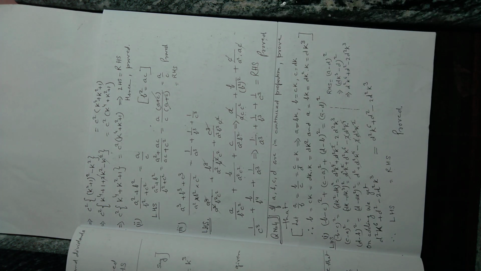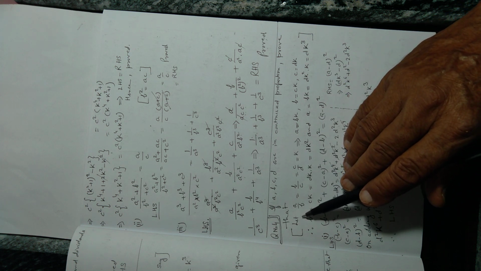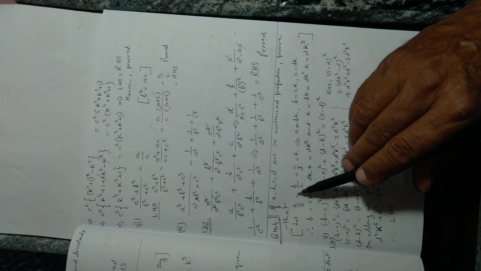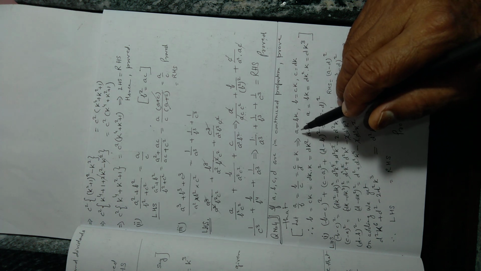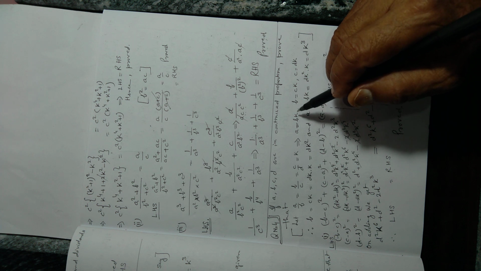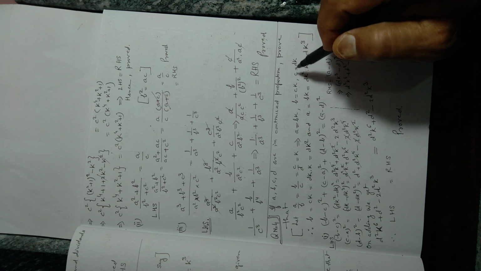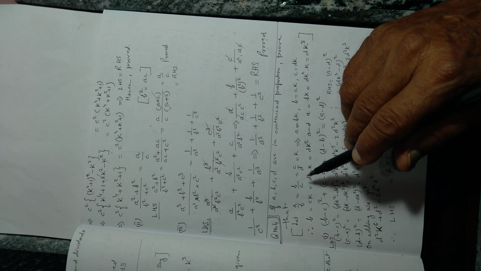Now question number 4. If a, b, c, d are in continued proportion, prove that. Before proving, let me elaborate these things. a upon b is equal to b upon c is equal to c upon d is equal to k. a is equal to bk, b is equal to ck, c is equal to dk. Now again, therefore the b will be equal to ck.